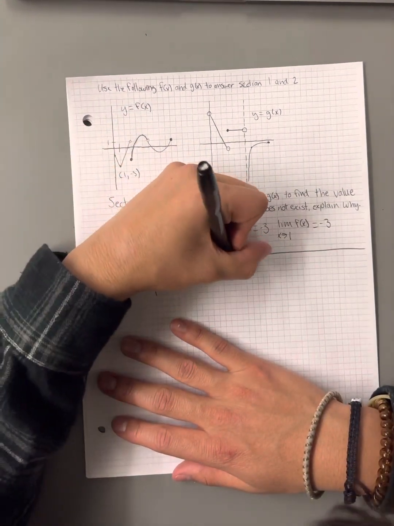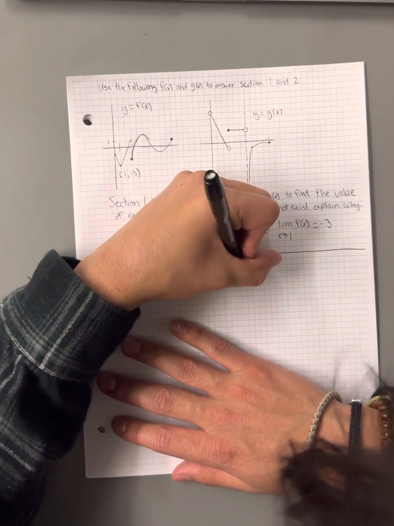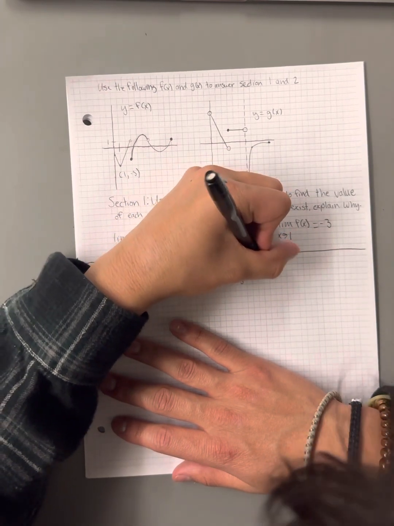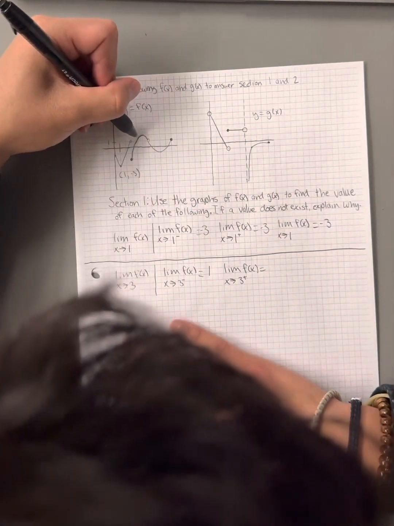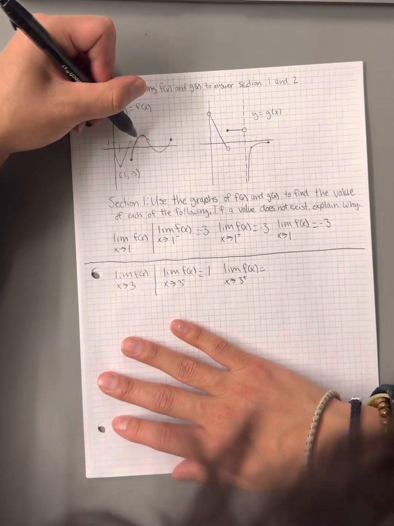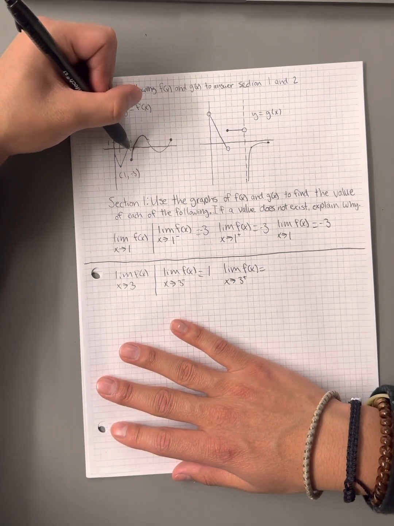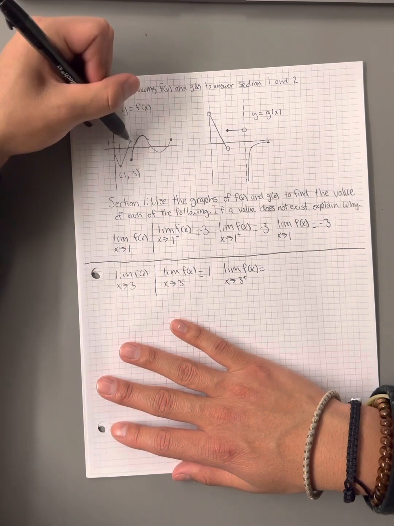Now let's look at it from the right. If you look at it from the right, it's actually disconnected, and we have what is called a jump discontinuity. As you can see, it kind of jumps and it starts somewhere else.